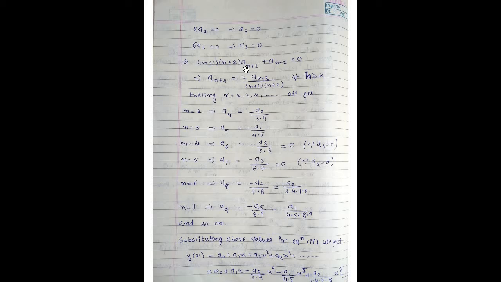Here the suffix of the first term, that is n plus 2, is bigger. That's why we make the recurrence relation about this a suffix n plus 2. So write a n plus 2 is equal to, taking a suffix n minus 2 on the right hand side, minus a suffix n minus 2 divided by n plus 1 into n plus 2. This recurrence relation is valid for all n greater than or equal to 2.